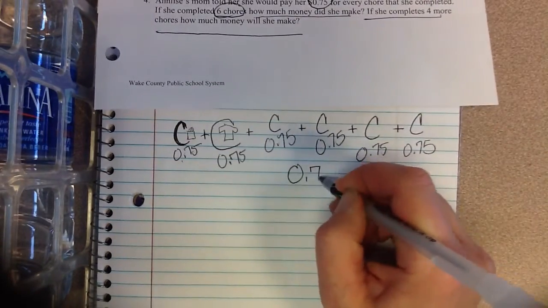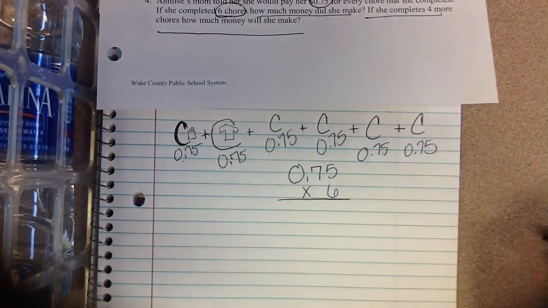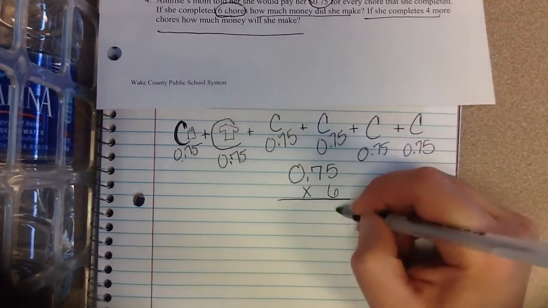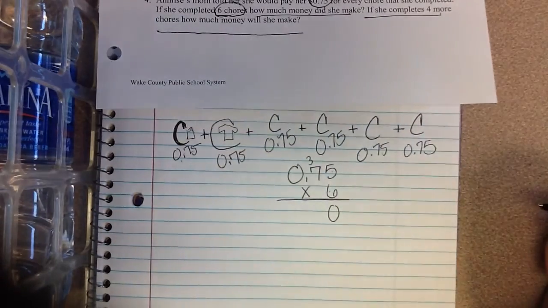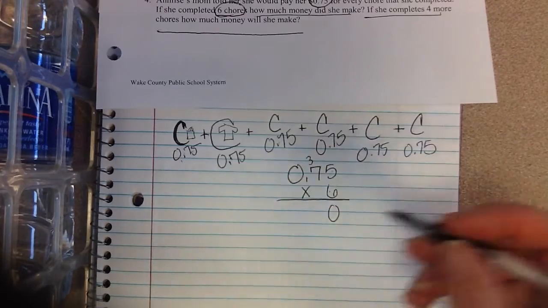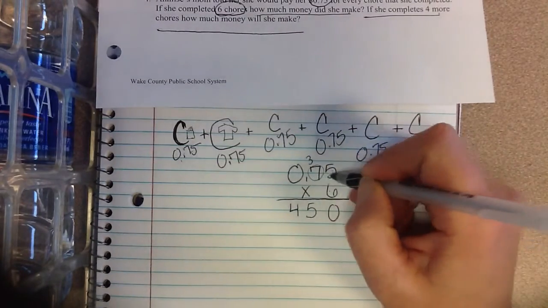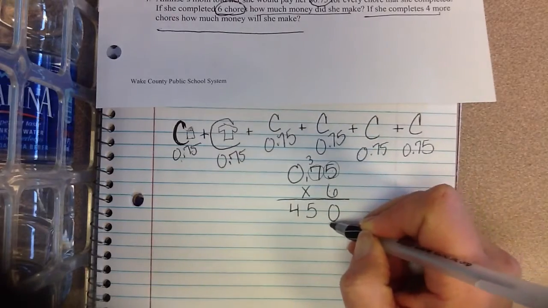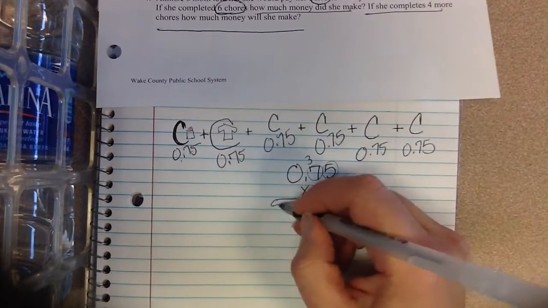Yes, 75 cents times 6. 5 times 6 is 30. 7 times 6 was 42. Another 3 was 45. How many decimal numbers are in my problem? 2. How many need to go in my answer? 1, 2. So how much money did she earn?